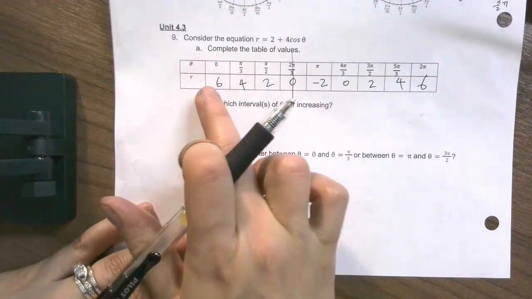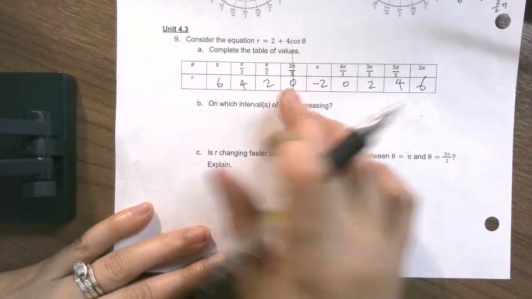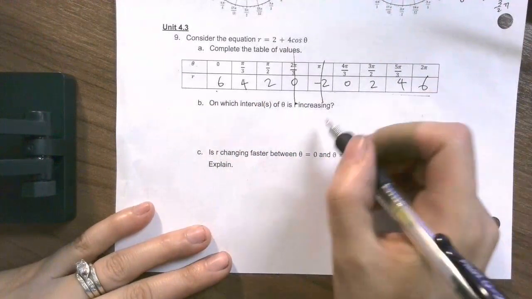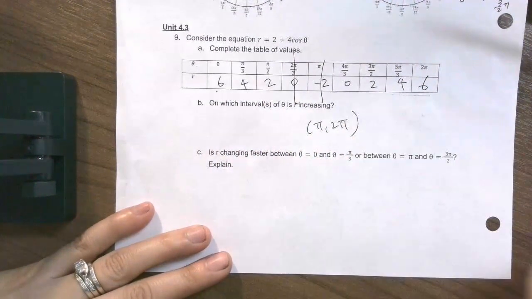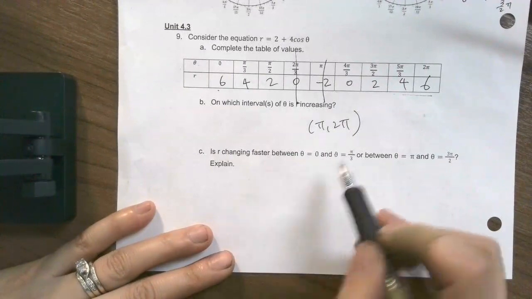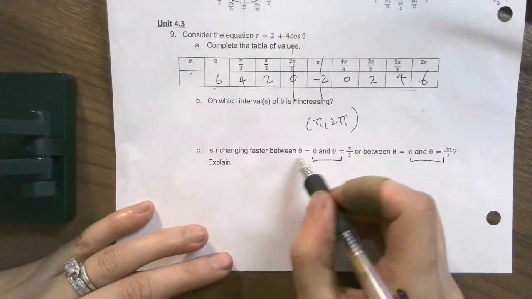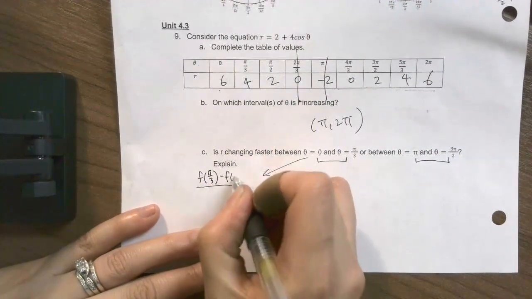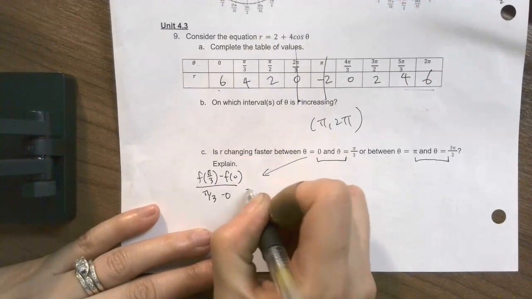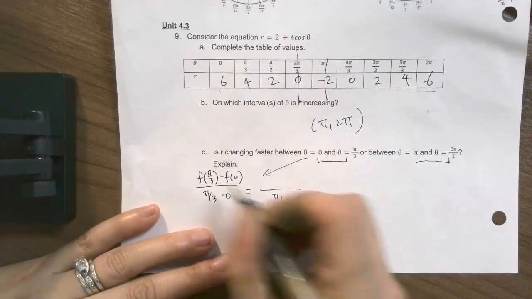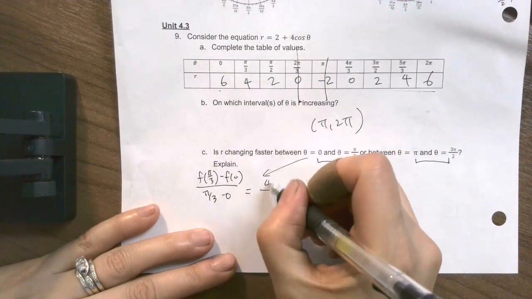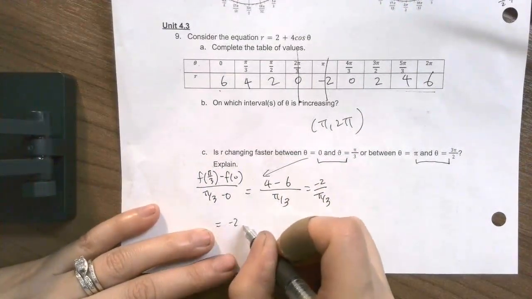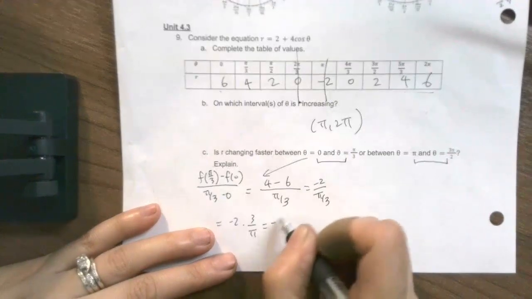Where is it increasing? It goes down all the way here, decreasing and then increasing. So increasing from pi to 2 pi. Very similar to the notes we did. Is r changing faster between these two or between these two? Well, let's find the first two first. f of pi over 3 minus f of 0, divided by pi over 3 minus 0. Pi over 3 minus 0 is pi over 3. f of pi over 3 is 4 minus f of 0 is 6. Negative 2 over pi over 3, which is negative 2 times 3 over pi. Negative 6 over pi.